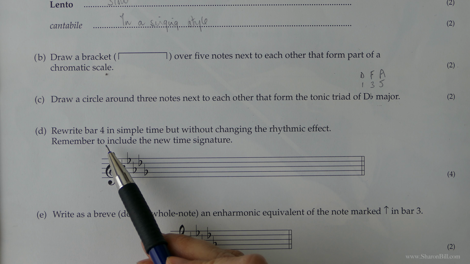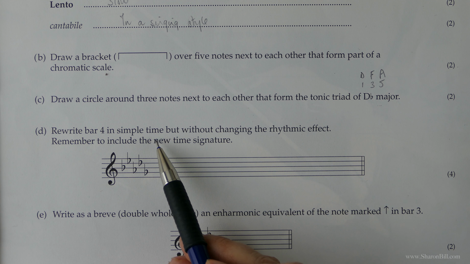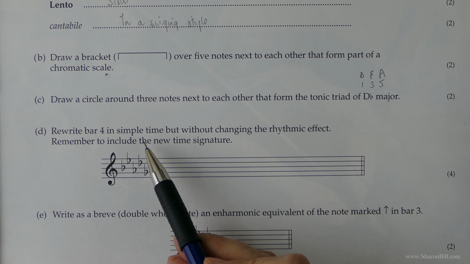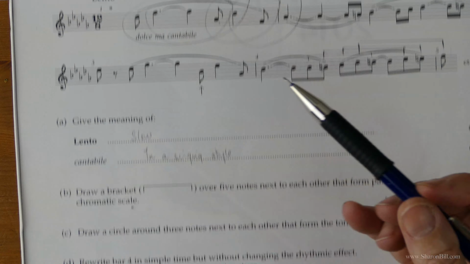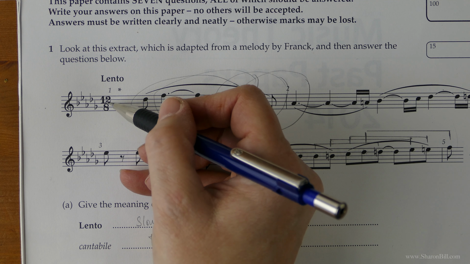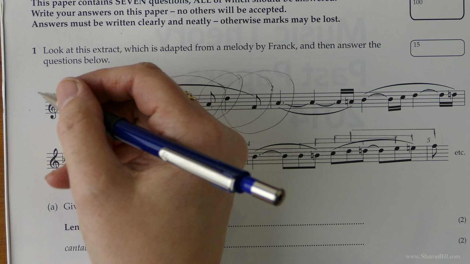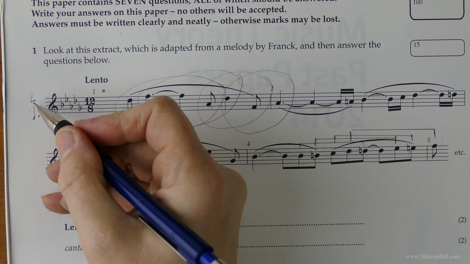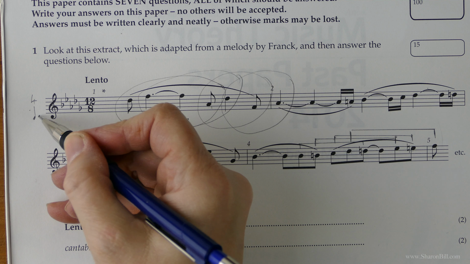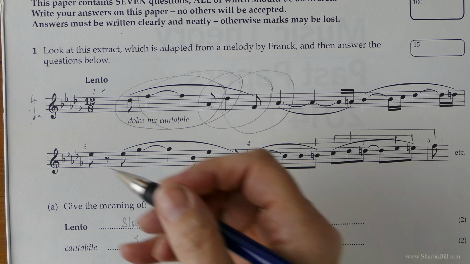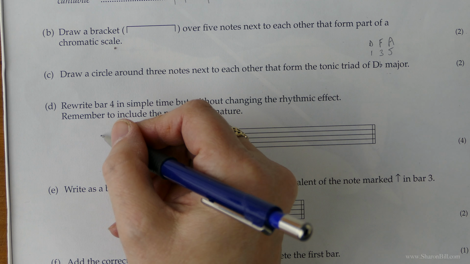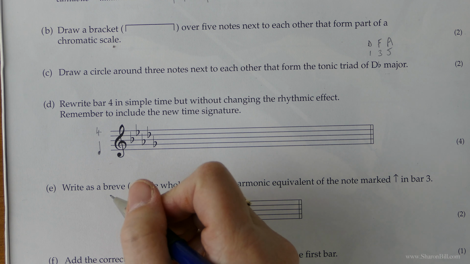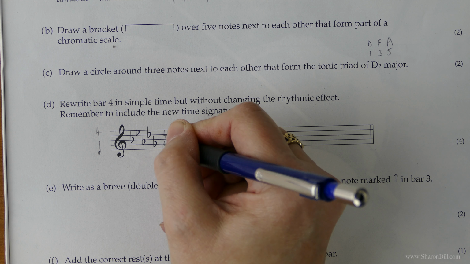So we're asked to rewrite bar 4 in simple time, but without changing the rhythmic effect. And so we're going to have to put a new time signature in to reflect that. So we're going to change from compound time to simple time. Now at the moment, compound time, this is 12/8, and that's a group of 4 dotted crotchets per bar. So we still need to stay in quadruple time, but we need to change from dotted crotchet beats to just plain old crotchet beats or quarter notes. So our new time signature will be 4/4.